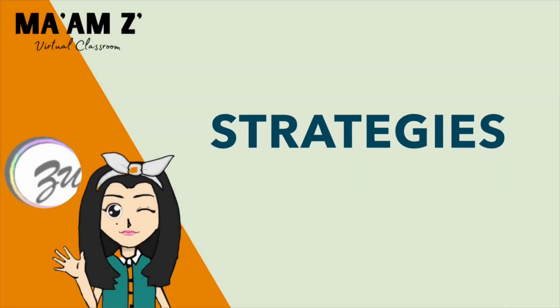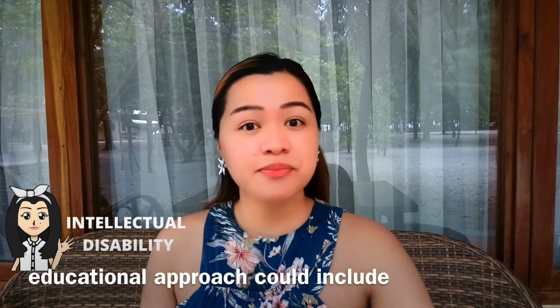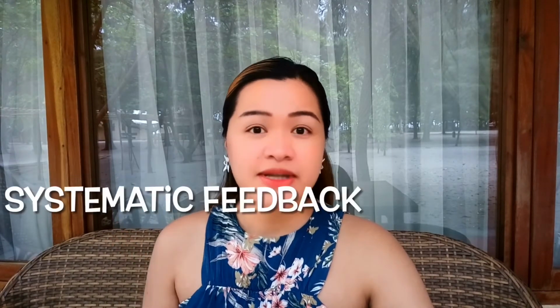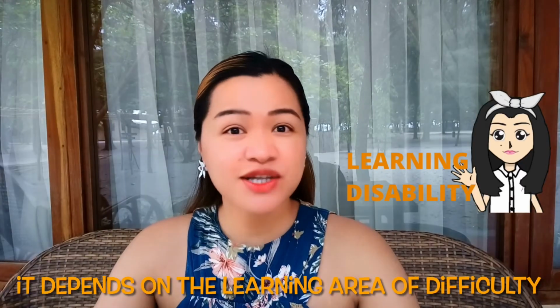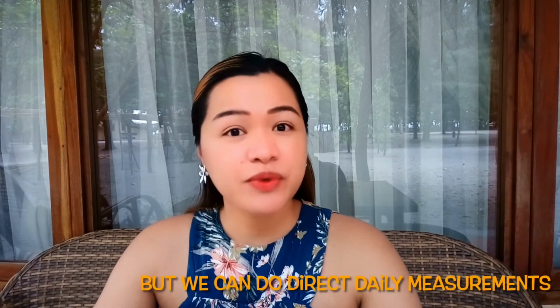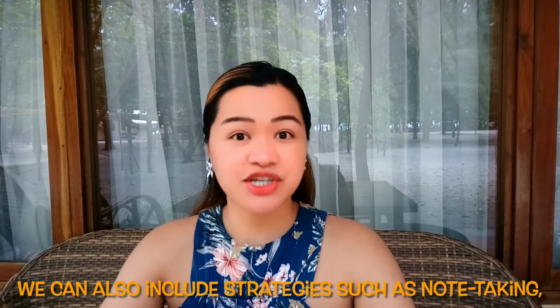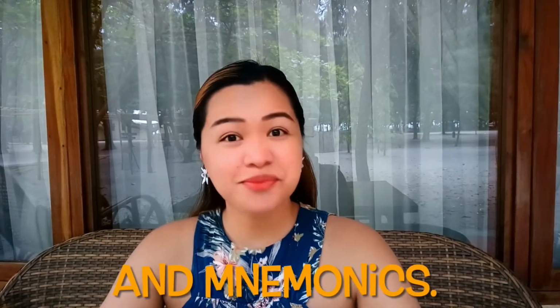Once early diagnosis is done for cases of ID, the educational approach could include task analysis, active student response, systematic feedback, and direct and frequent measurement. For LD, it depends on the learning area of difficulty, but we can do direct daily measurement, response to intervention or RTI, for their assessment. Additionally, we could also include strategies such as note-taking, use of graphic organizers, and mnemonics.